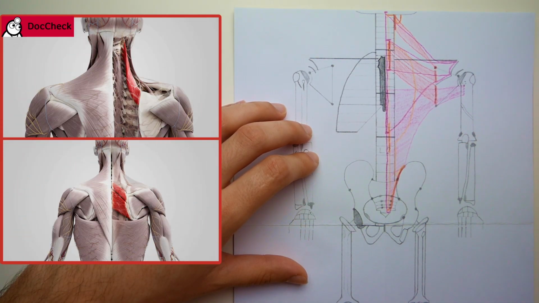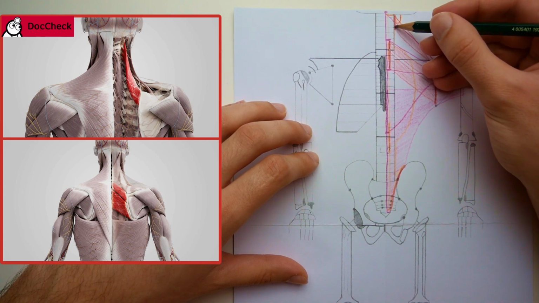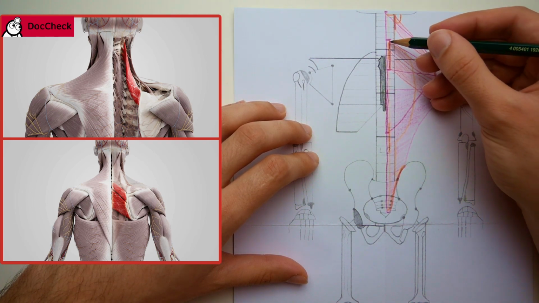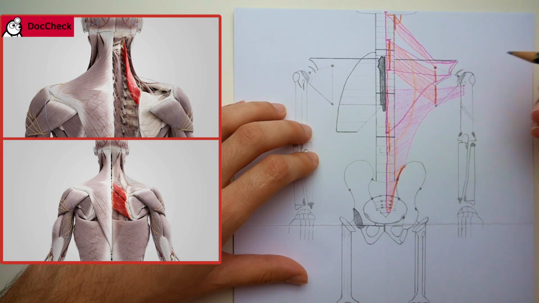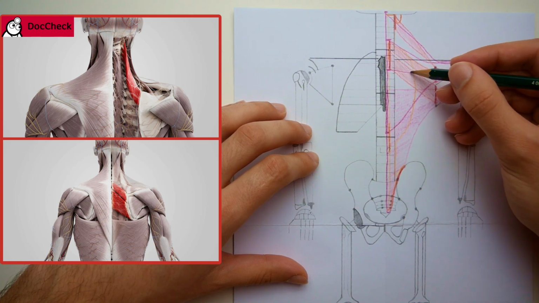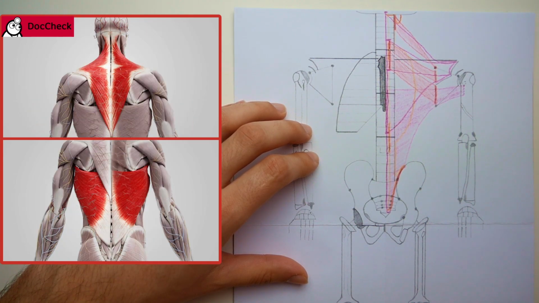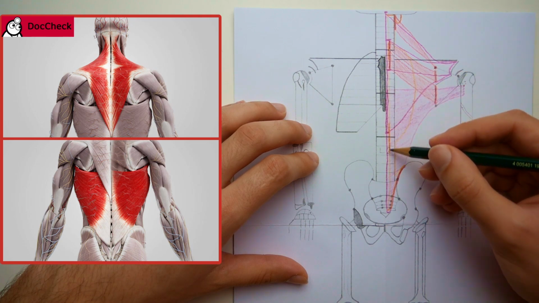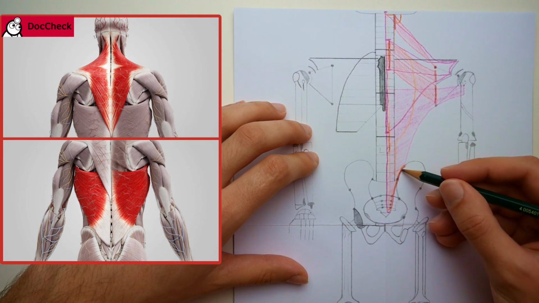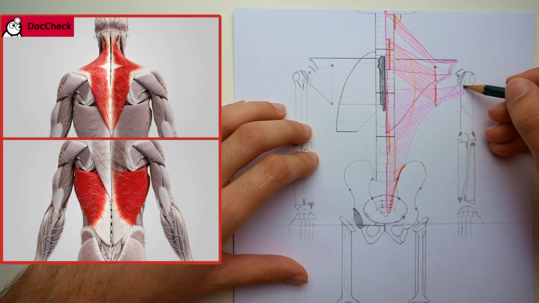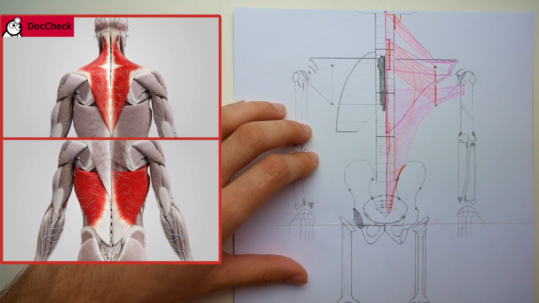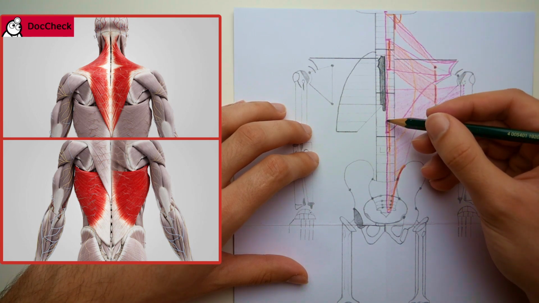The third layer consists of 3 muscles, musculus levator scapulae, rhomboideus minor, and rhomboideus major. The fourth layer consists of musculus latissimus and of musculus trapezius.